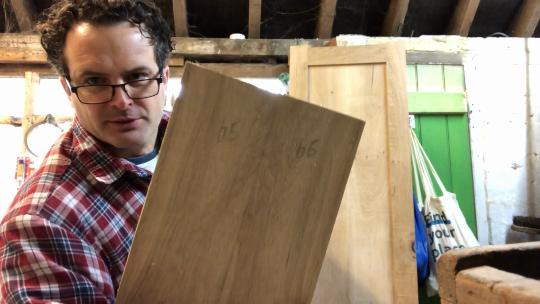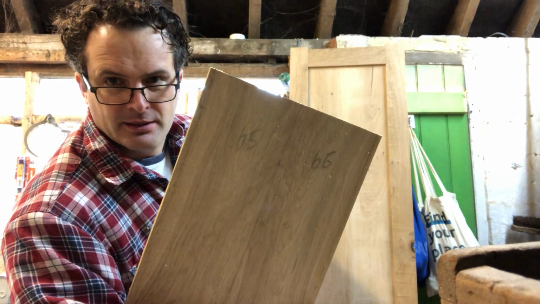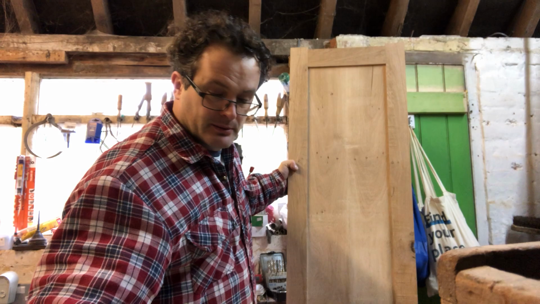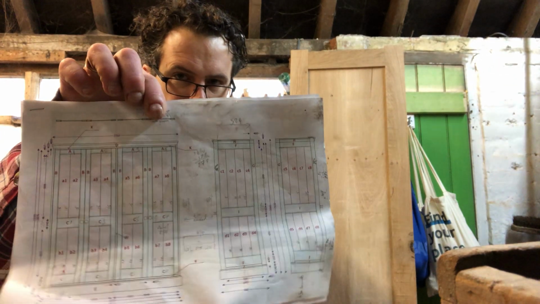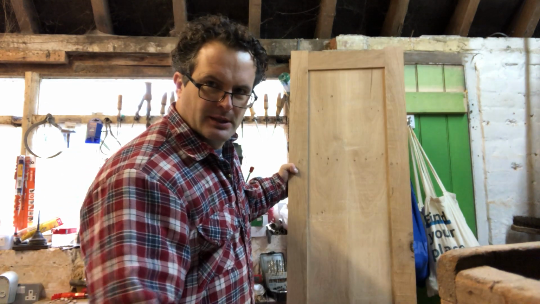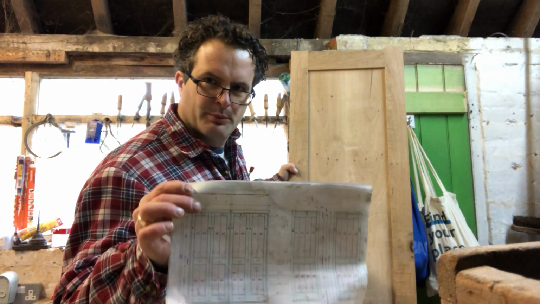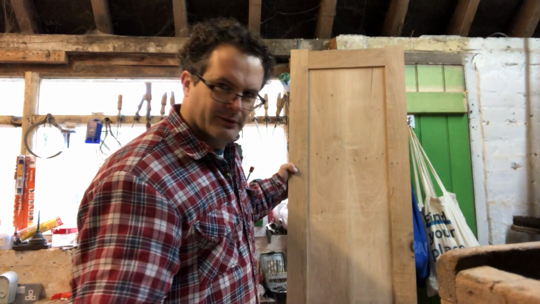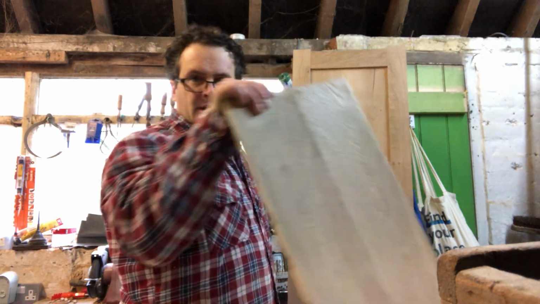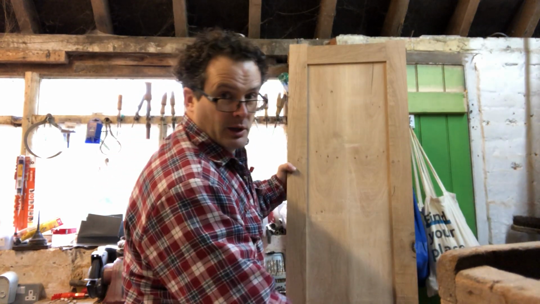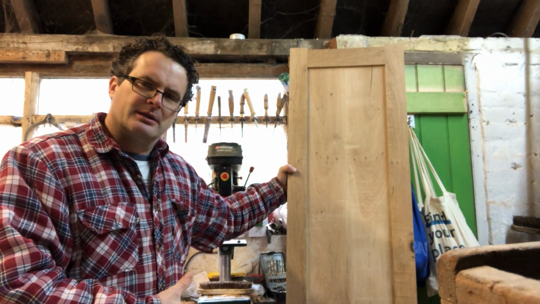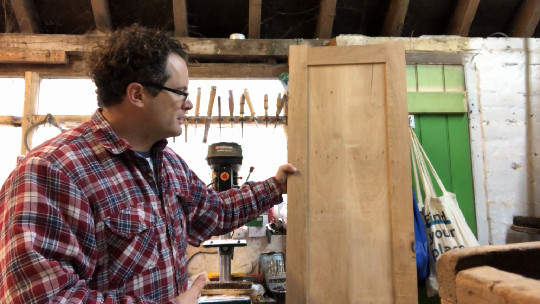What you'll see on these panels is numbers, and these are very deliberately put on there because they relate to the numbers and letters that are on my drawing. So I marked out every piece that I'm cutting, and when I actually started this project, I cut all of the pieces of wood ready to make up the panels and the doors before I began assembling it, so that I knew that I had all the parts and I could make the doors and the panels.